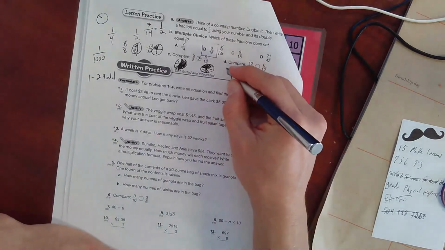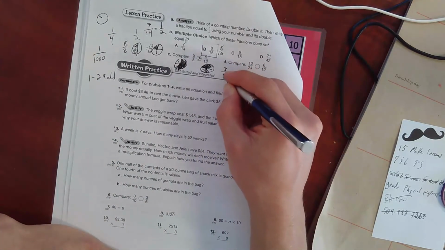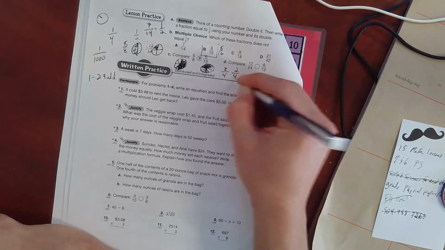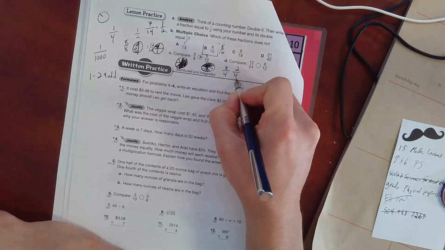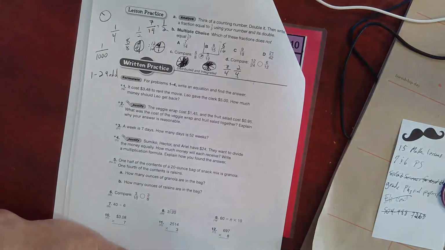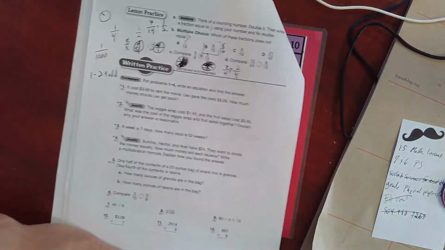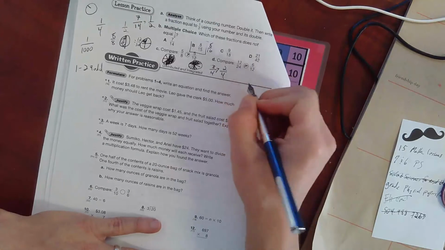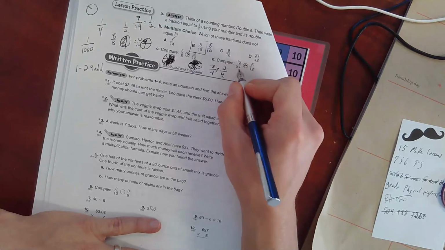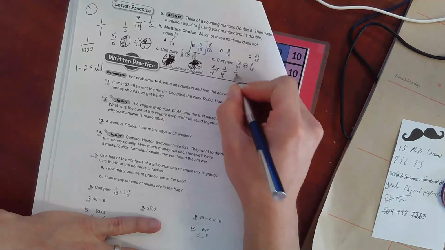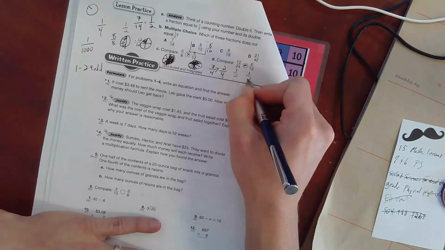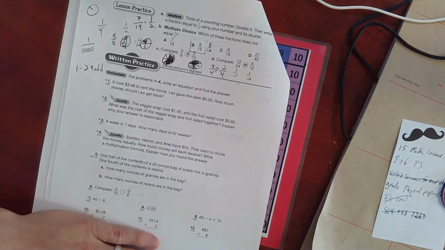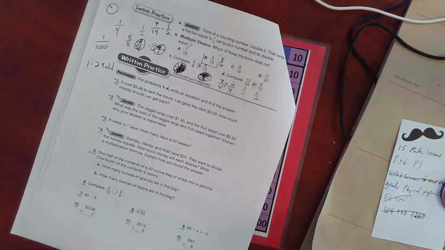And then if you had 3/4 versus 2/4, the bottom number is the same, so now you're just comparing the top number. So that one is bigger. All right, over here, these guys are actually going to be equal, right? 12 and 24, that is half, and 6/12 is also half. All right, so go ahead and try and do the rest of this on your own and let me know how it goes. Peace.